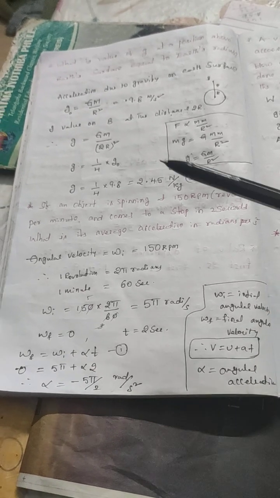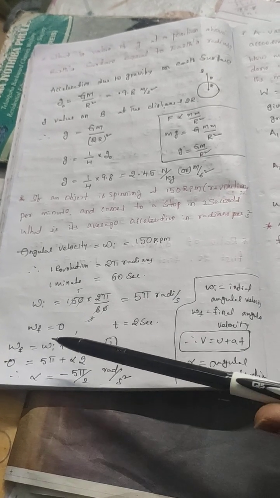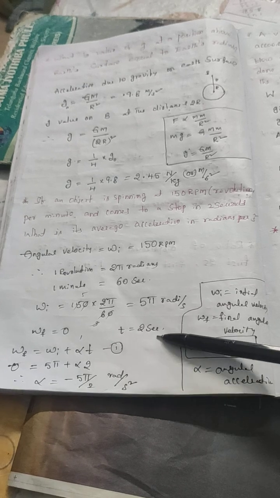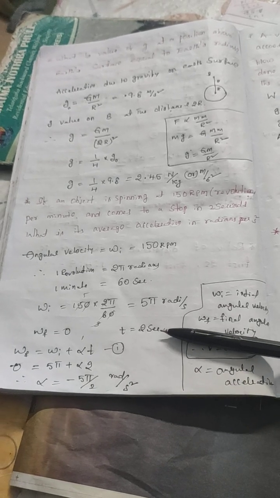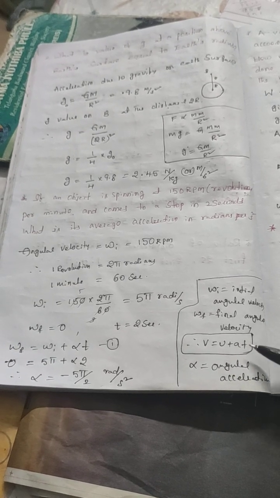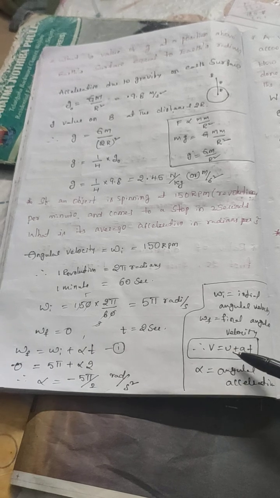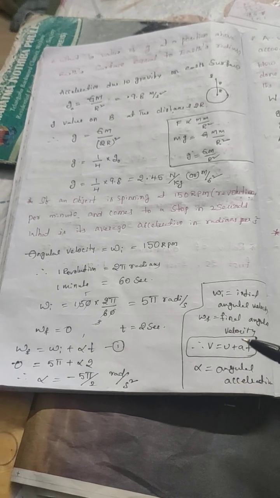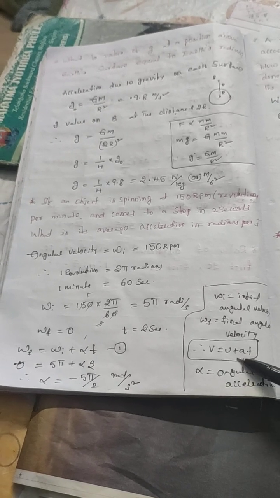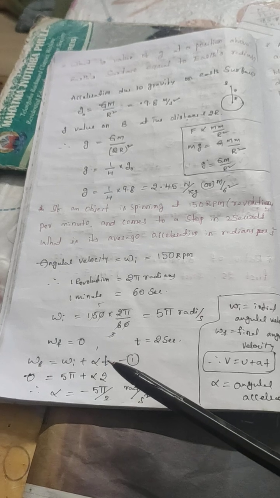Now it is stopping in 2 seconds. Stop means we have to consider the final angular velocity equal to 0 in time 2 seconds. Now based on the equations of motion, in linear motion v is equal to u plus at. How do we write this formula in rotatory motion? In terms of v it is omega final, in terms of u it is omega initial, and next the acceleration is angular acceleration, alpha.